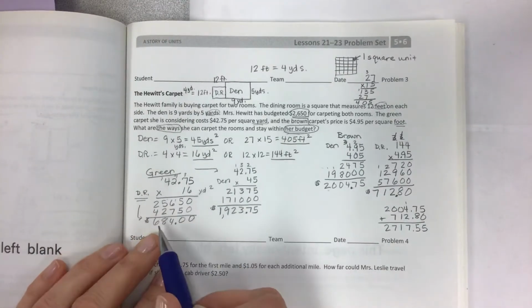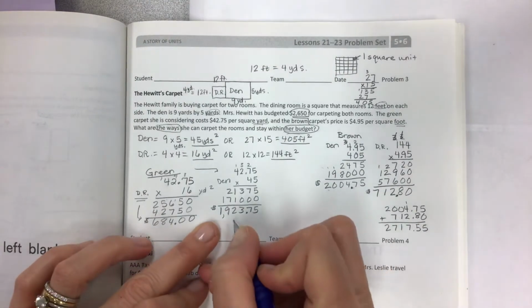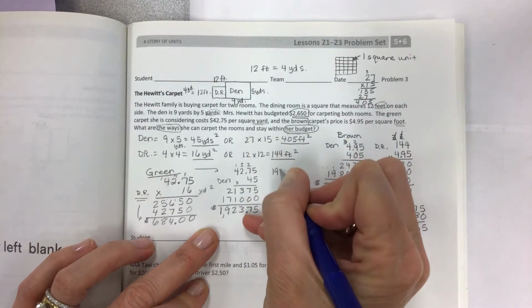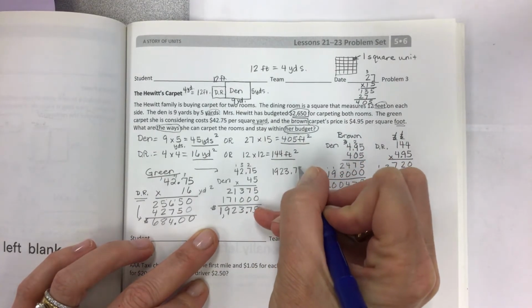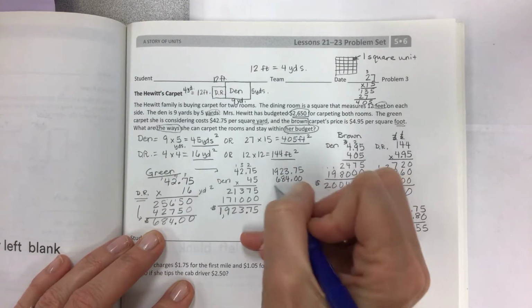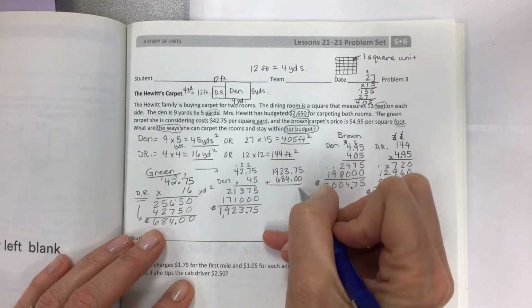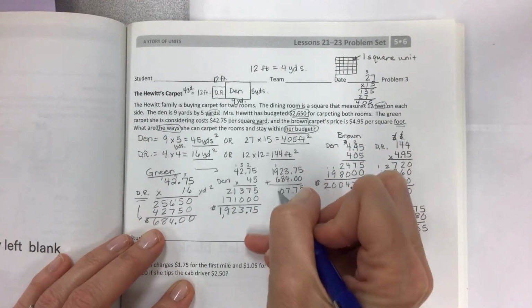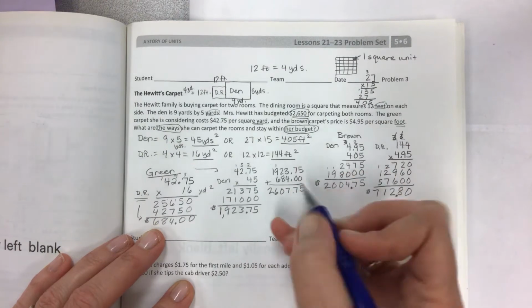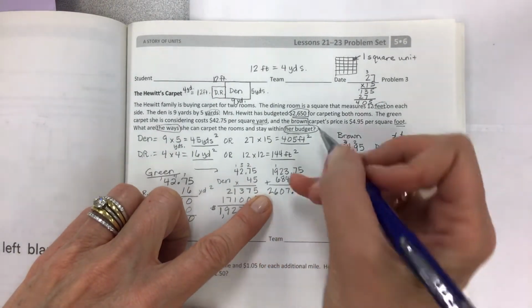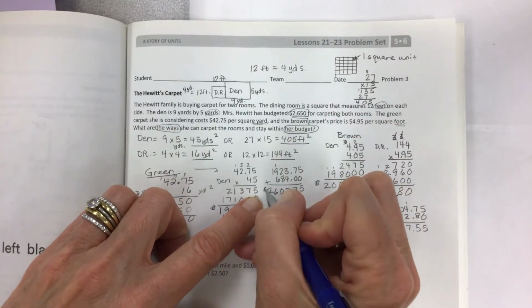Now let's come back over here because this was a little bit more reasonable. So we have the 19, 23, and 75. And if we combine that with the $684 for all green, 7, 8, 9, 10, 10, 16, and 2, then we come in at 2607, which is just under budget.